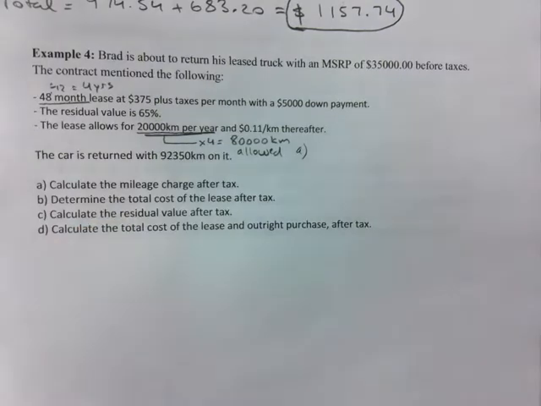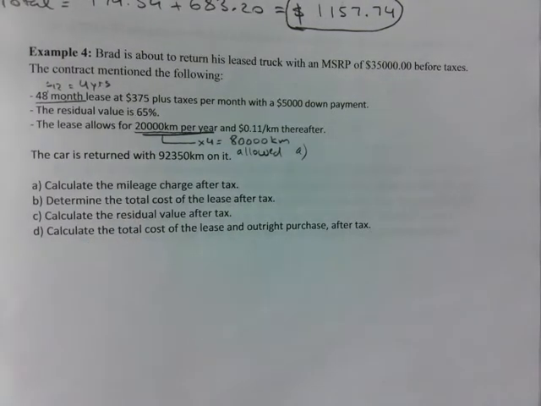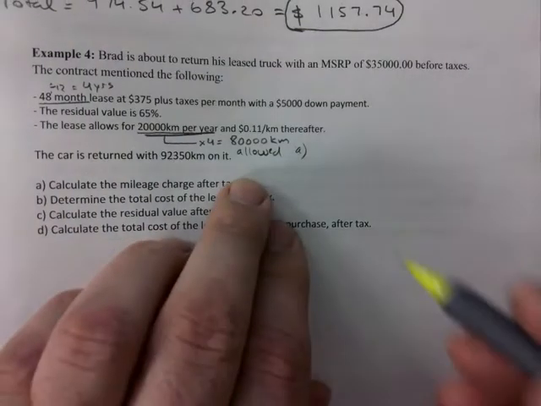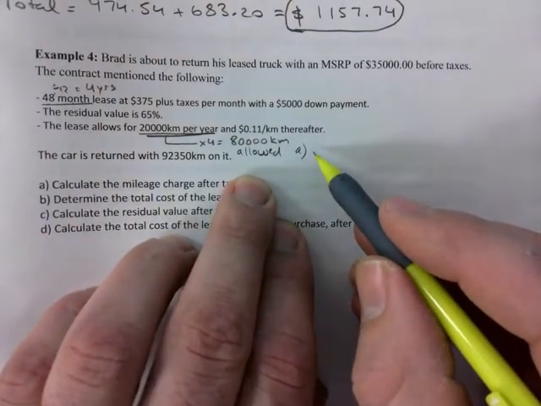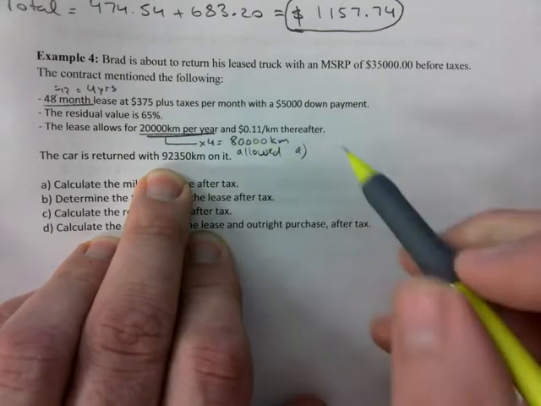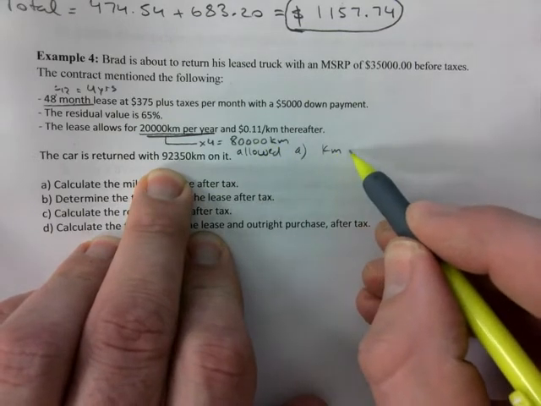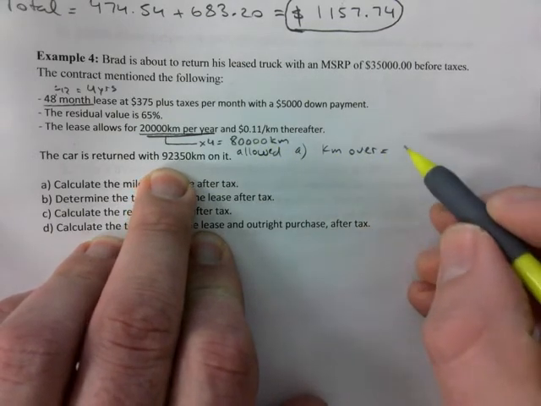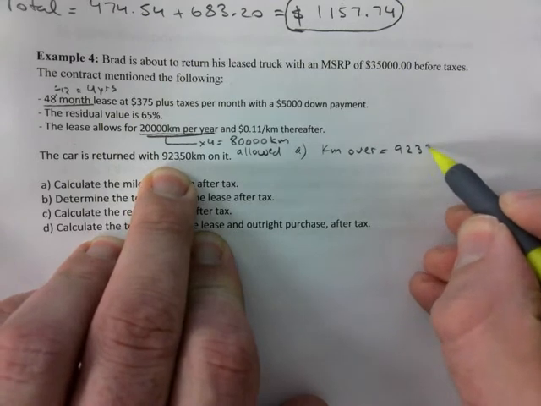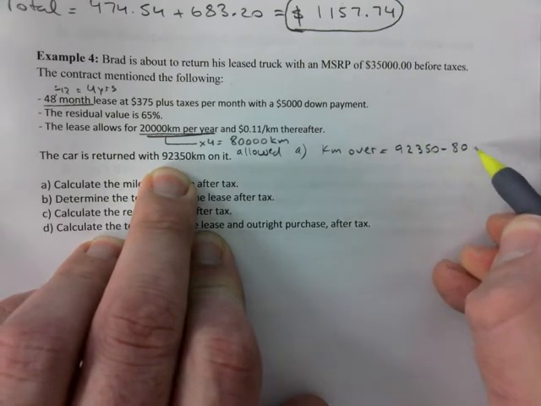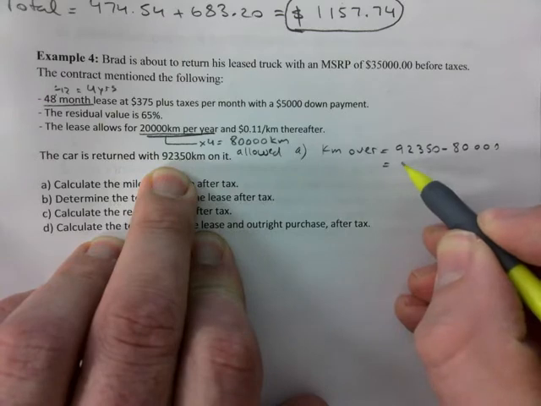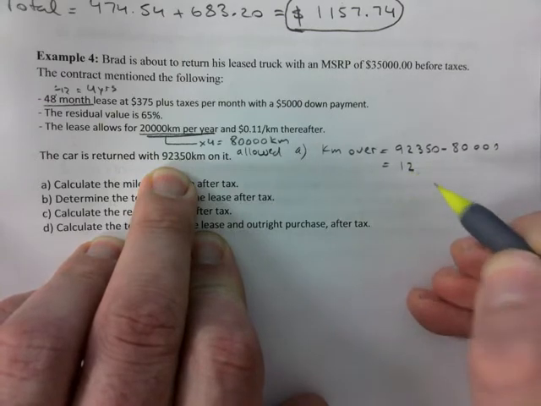Okay, I'll just make a note right there somewhere on the margin. I'm fine with that to make it less bulky when we're doing our work. And so I can tell that I've gone over, right? So kilometers over, I'm just going to go 92,350 minus 80,000. And that is 12,000.